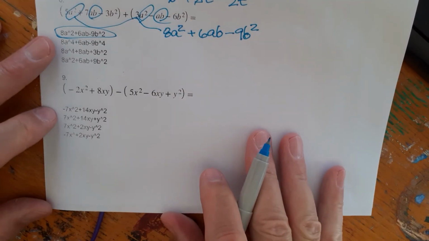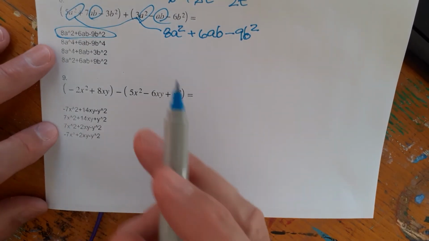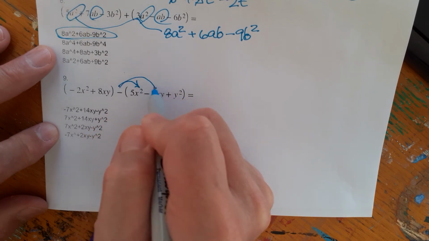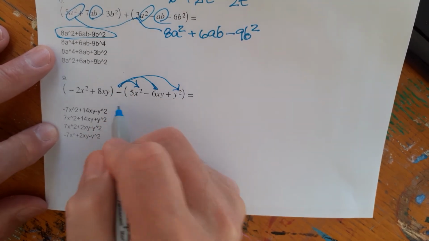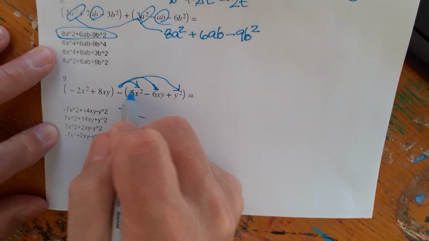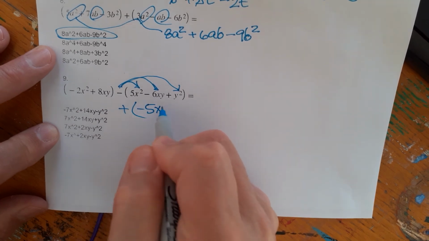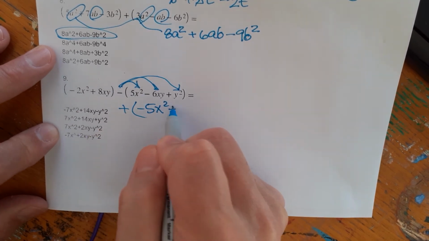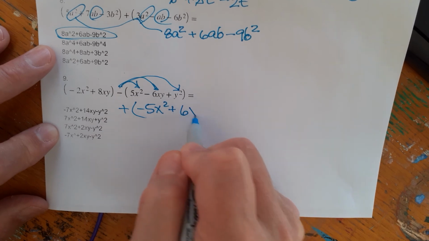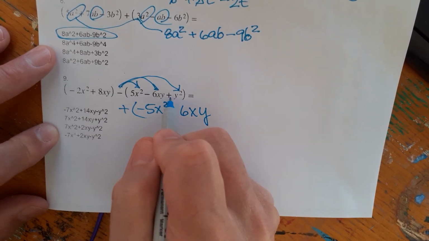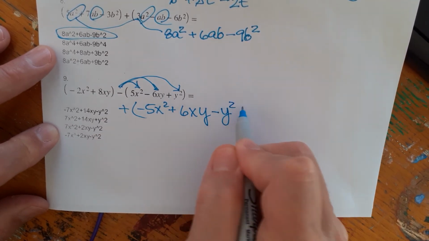All right, let's do the last one. The last one's one of these change the signs. This negative 1 is going to get multiplied across these. I'm going to do it a little bit quicker. I'm going to say plus. There's a minus 5x squared now. Negative times a negative is going to be a positive, so positive 6xy. Minus times a positive is a minus y squared.